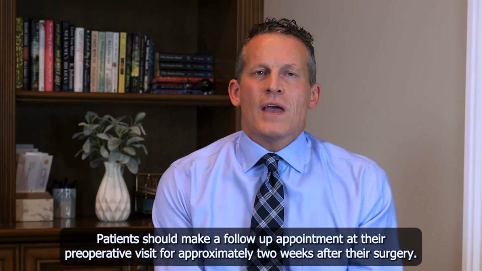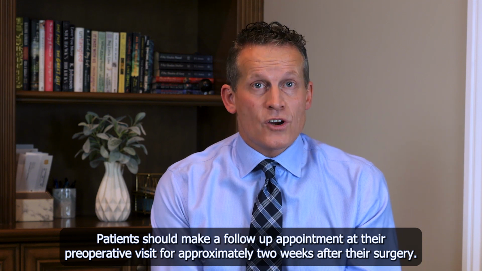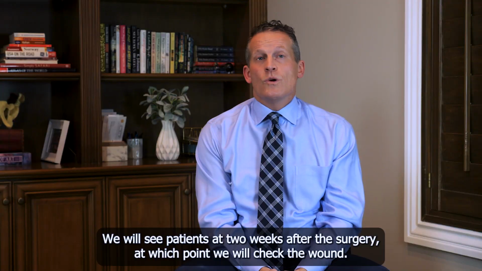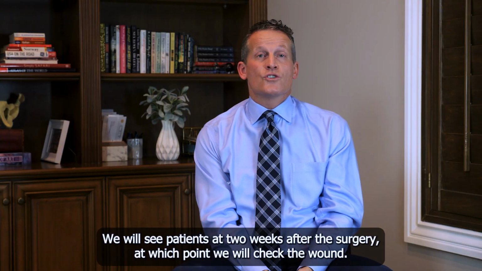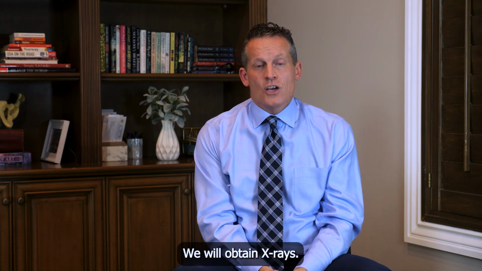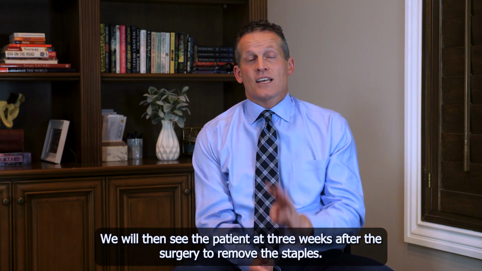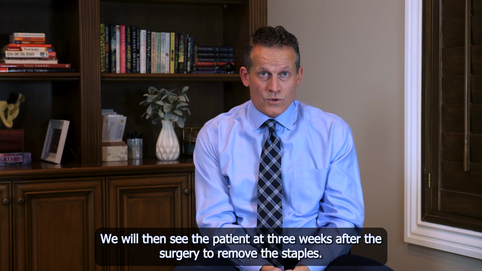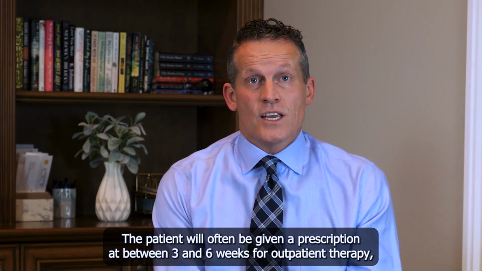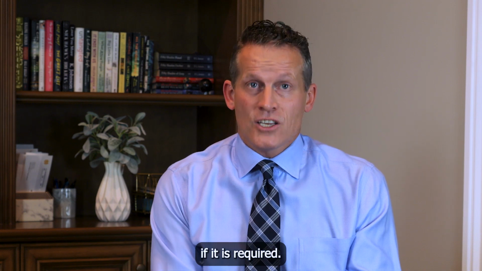Patients should make a follow-up appointment at their preoperative visit for approximately 2 weeks after their surgery. We will see patients at 2 weeks after the surgery, at which point we will check the wound, we will obtain x-rays. We will then see the patient at 3 weeks after the surgery to remove the staples. The patient will often be given a prescription at between 3 and 6 weeks for outpatient therapy if it is required.